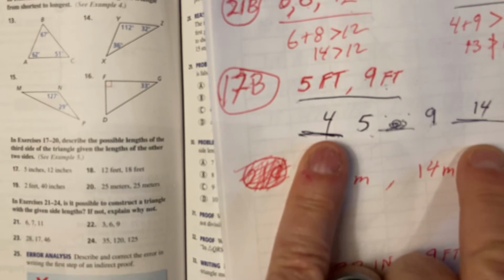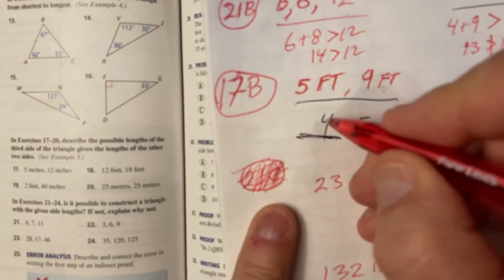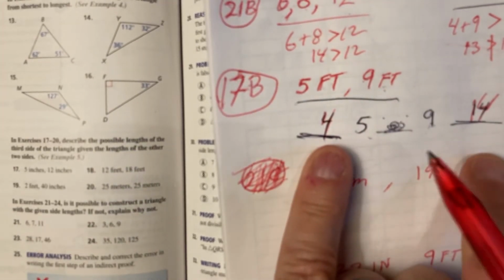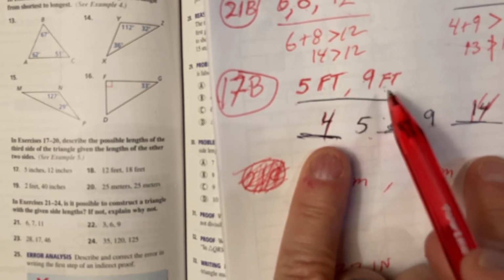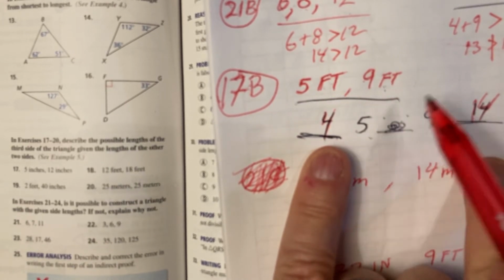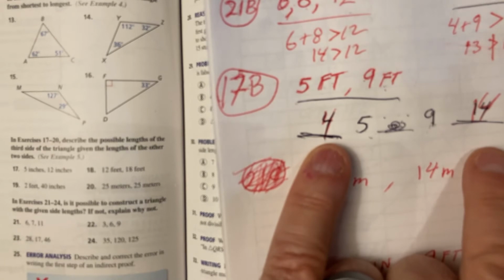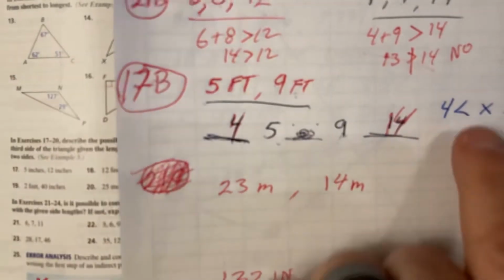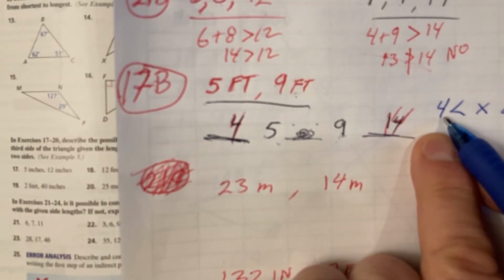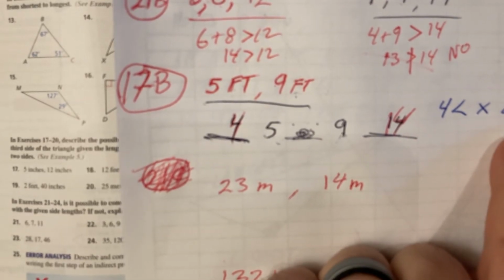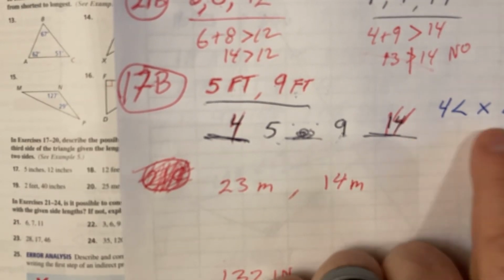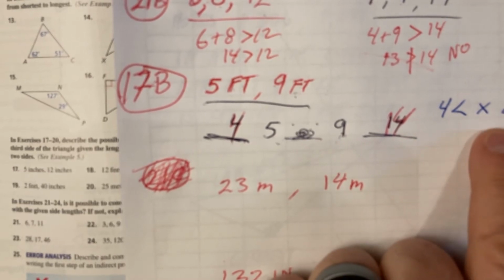So 14 and 4. That means the third side, if one side is 5 feet and the other side is 9 feet, has to be someplace in between 4 feet and 14 feet. It cannot be equal to 4 feet. It cannot be equal to 14. It has to be between 4 feet and 14, anywhere in between, and then you'd be able to make a triangle.